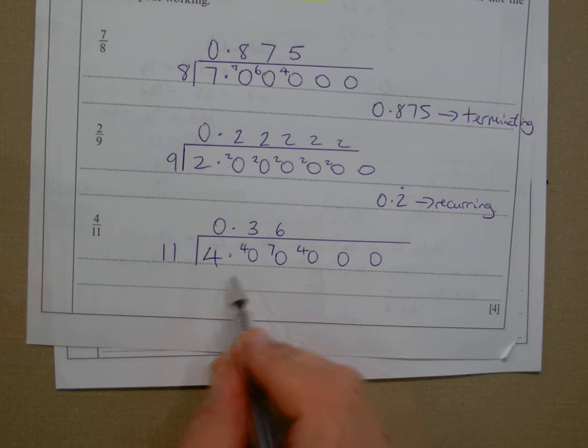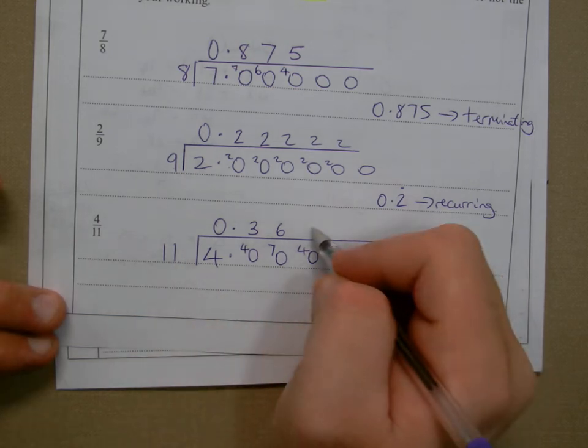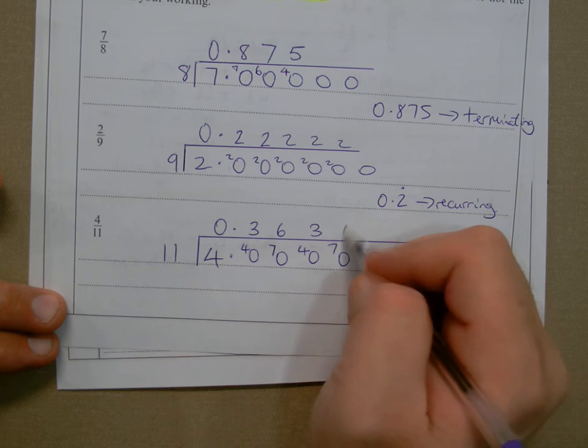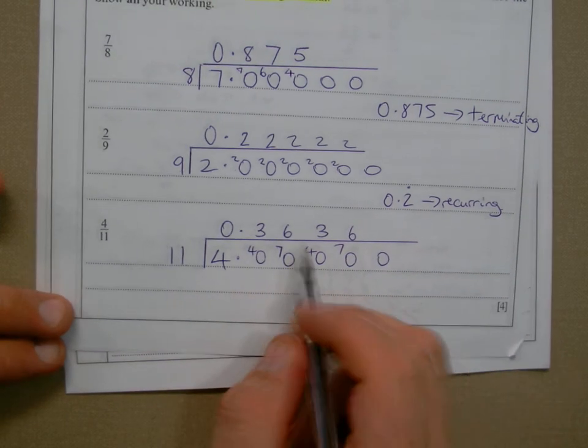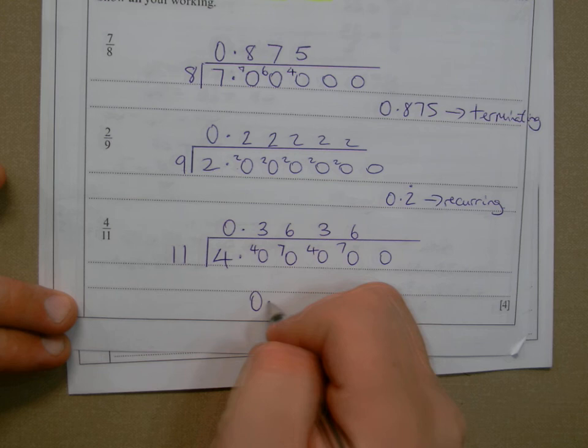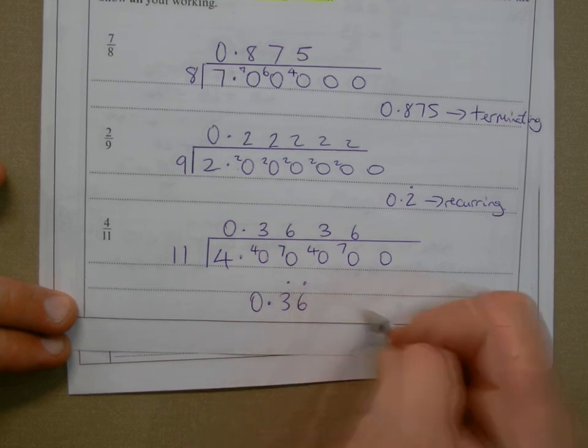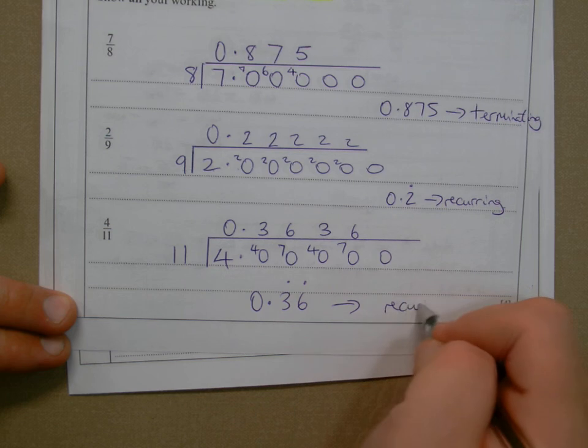And notice then it starts to repeat again. So 11 into 40, 3 times, remainder 7, and so on, yeah? We can see that, okay? So you can see then the recurring pattern there, 0.363636. So the dot above the 3 and the 6, okay? And we've shown then that this is recurring.